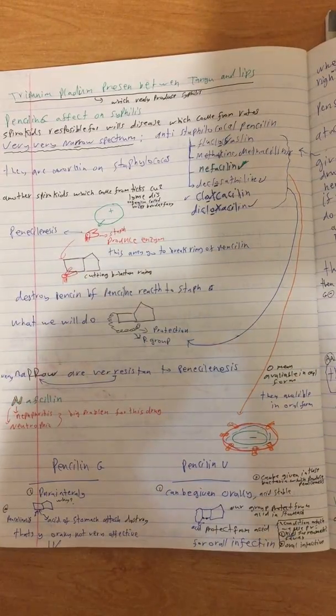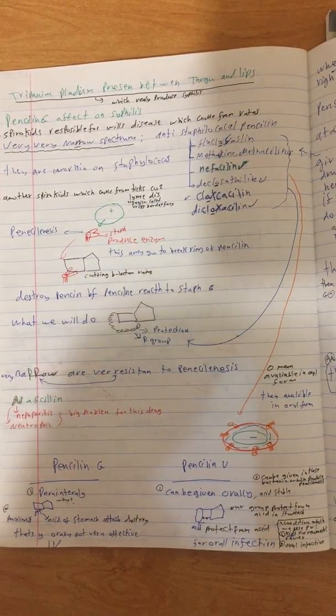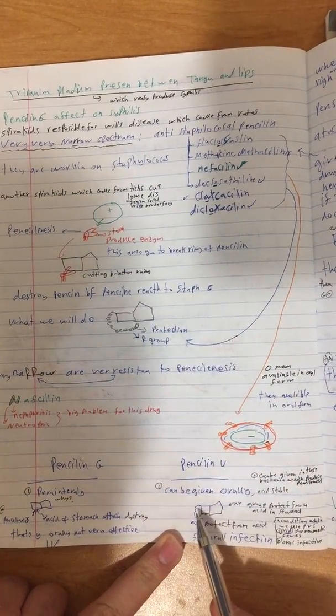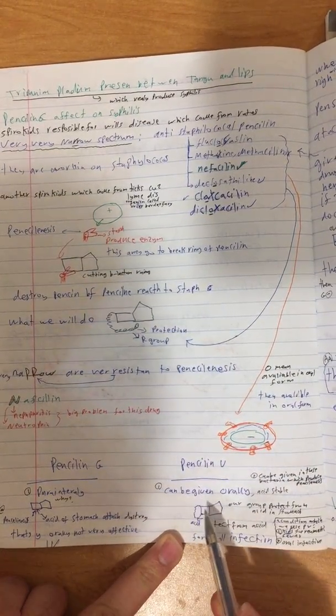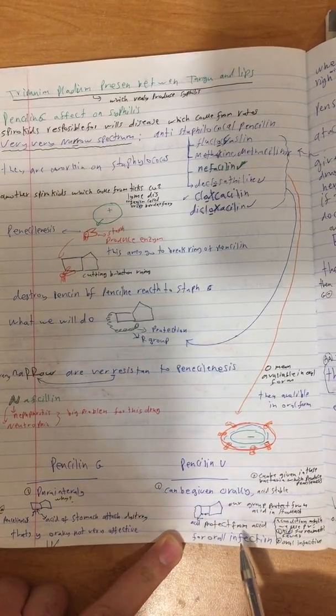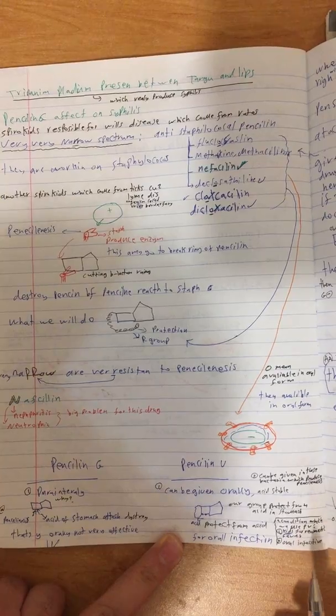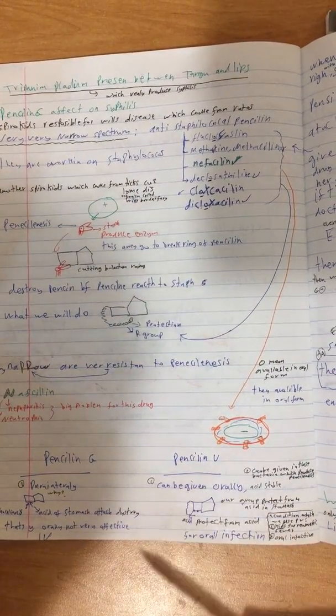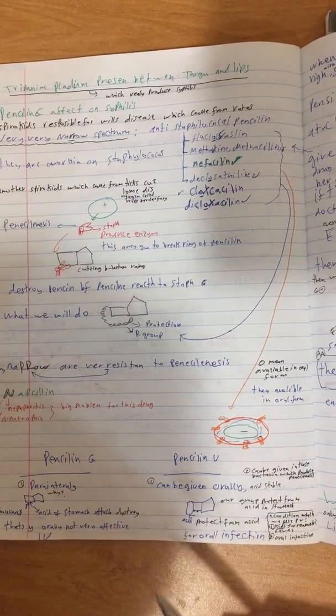Why? Because they have special protection, so that they can be protected from the acid in the stomach. So penicillin V we can give for oral infection.